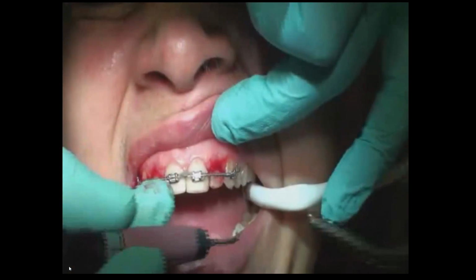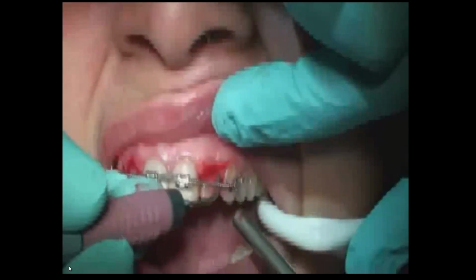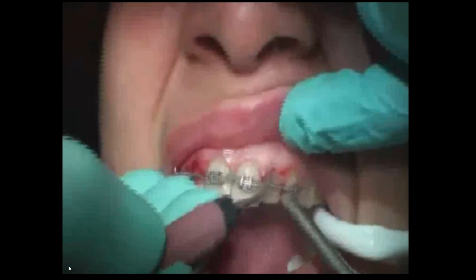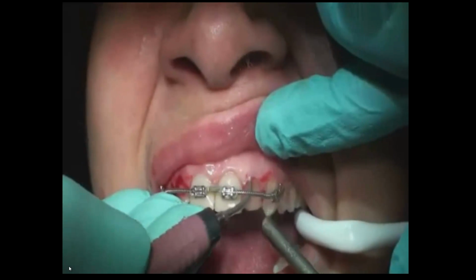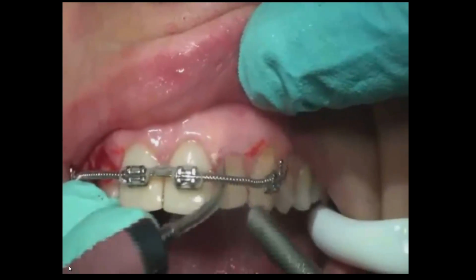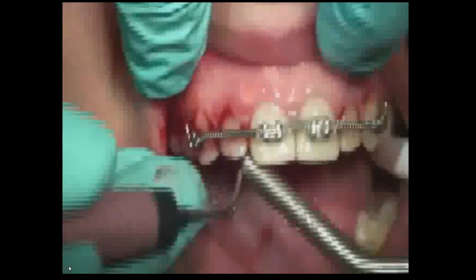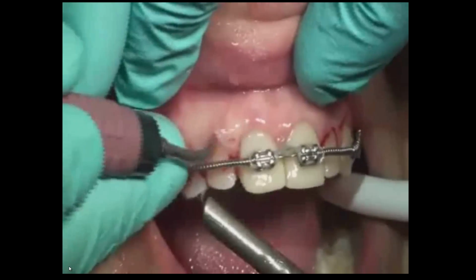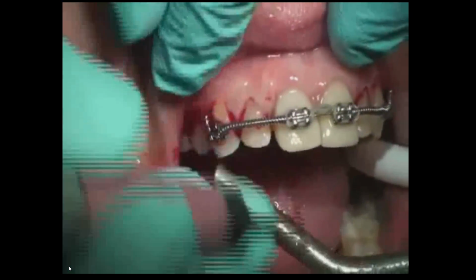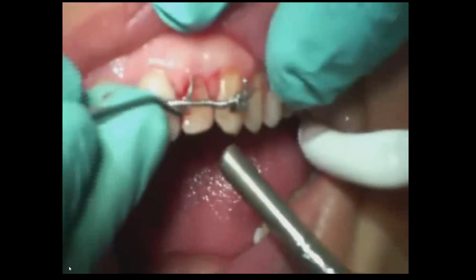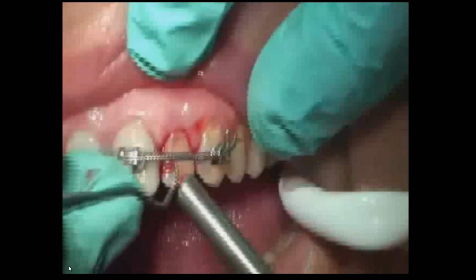Then I use my scaler, Cavitron, and try to smooth the margins after my surgical intervention around those teeth. You can use any kind of Cavitron, it doesn't matter which one. Try to go around those margins of the bone, reach the bone and make it smooth. Now I've been using a 4L and 4R scaler again to go around and smooth the margin of the bone.